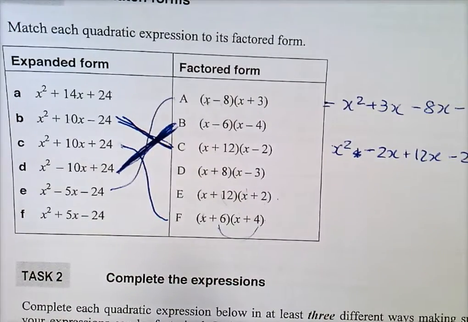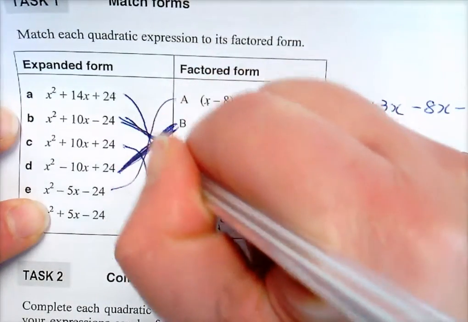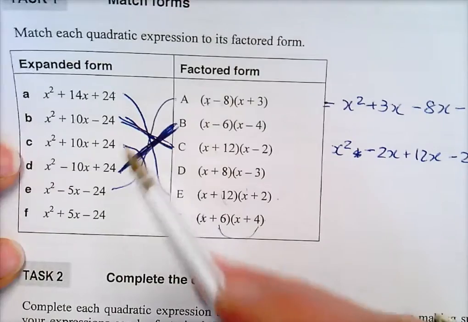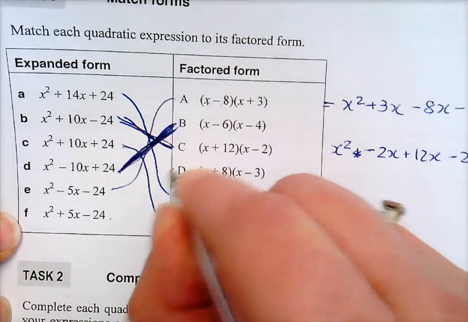Yes. All right, let's match. The first one is what? E. Is E. And the second one's done, third. And the last one is? A. D, sorry. It's D.